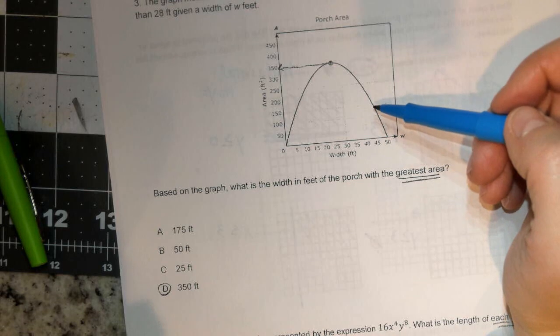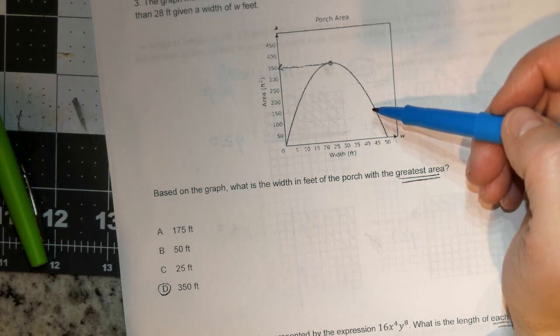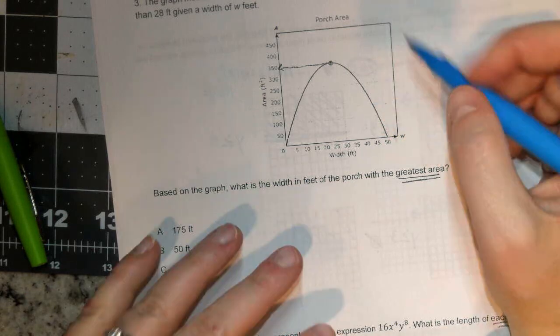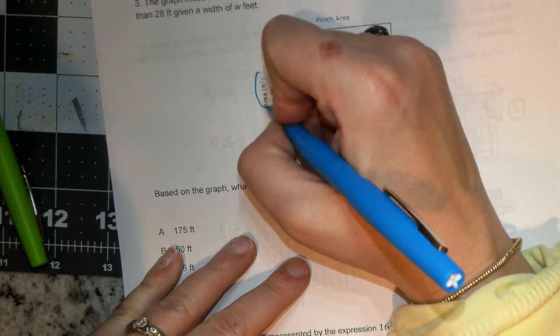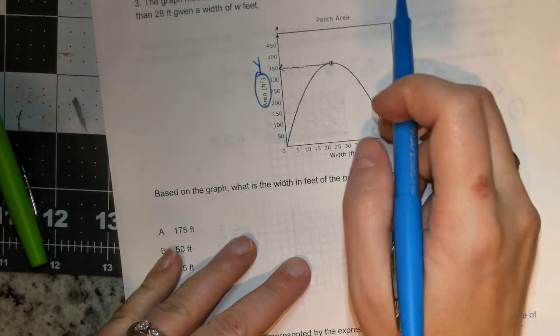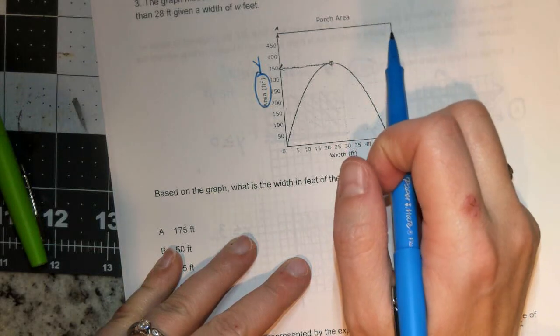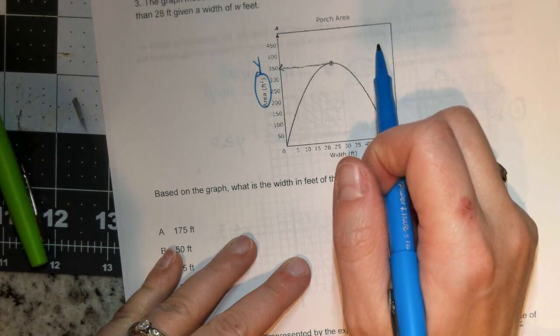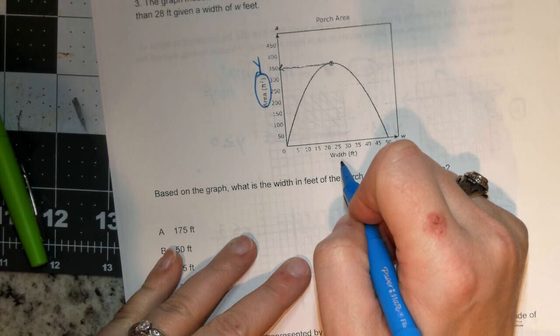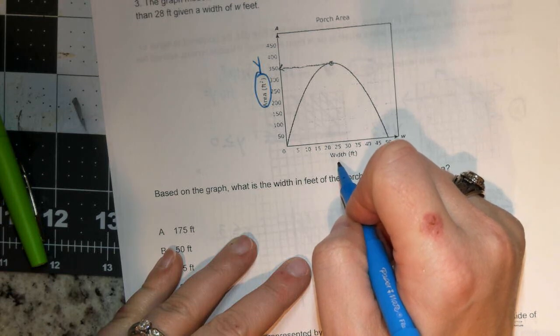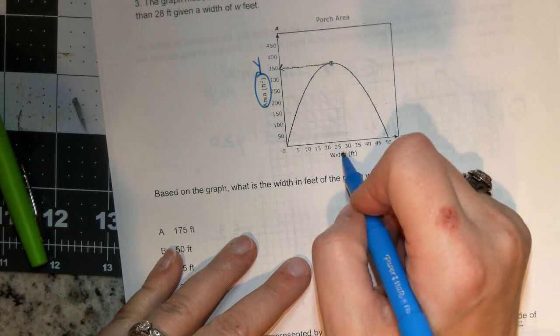It's a rectangular porch with area in square feet. Okay, so this is your area. That's your Y. And the length, it's just comparing area to width.